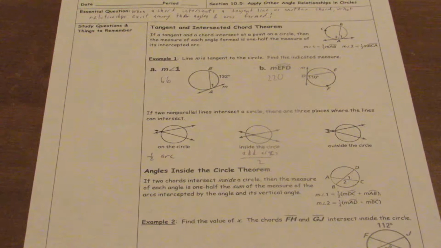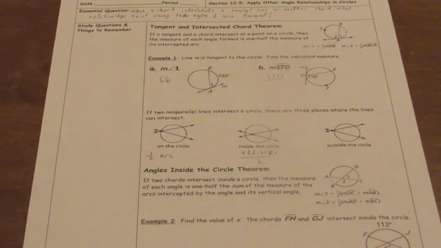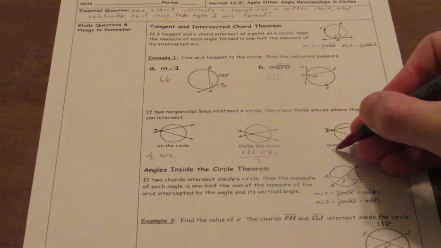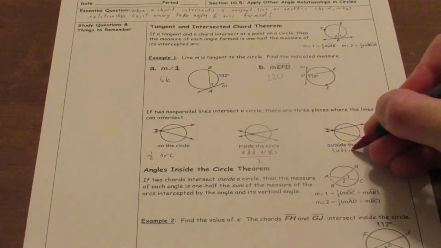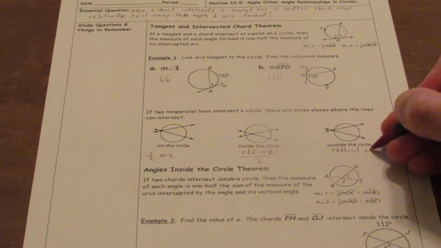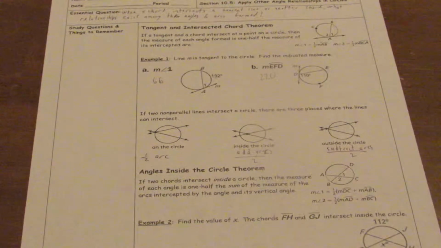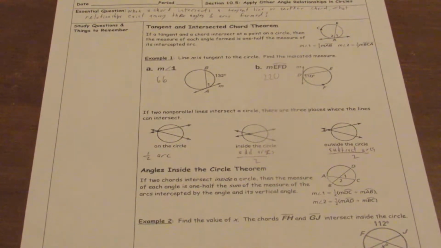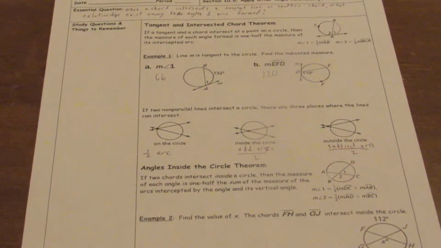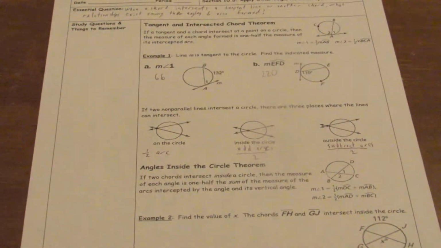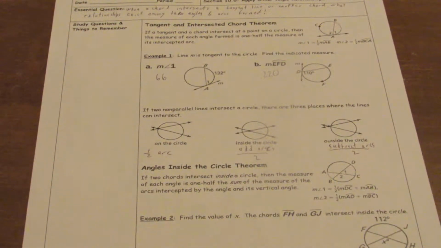Our third thing, and this is the first theorem on the top, is when we're outside the circle. When we're outside the circle, we're going to subtract the arcs and then divide by 2. So on the circle, we cut in half. Inside, we add and divide by 2. Outside, we subtract and divide by 2.